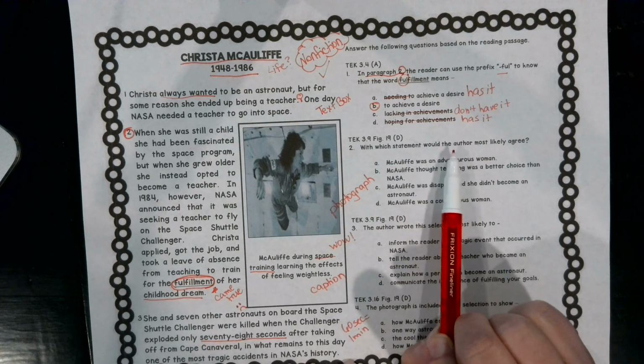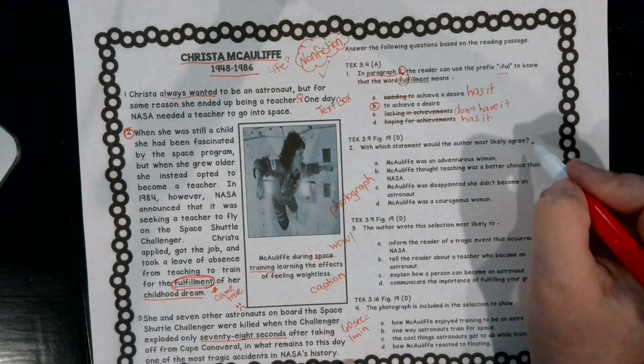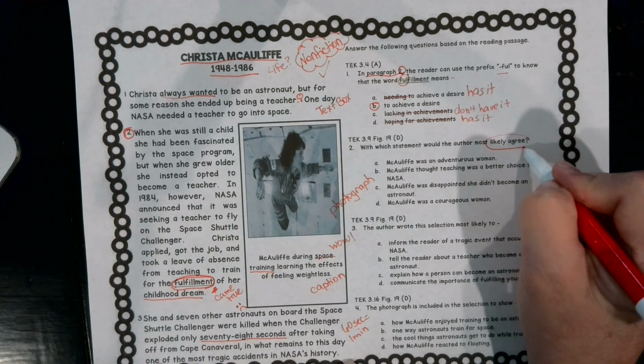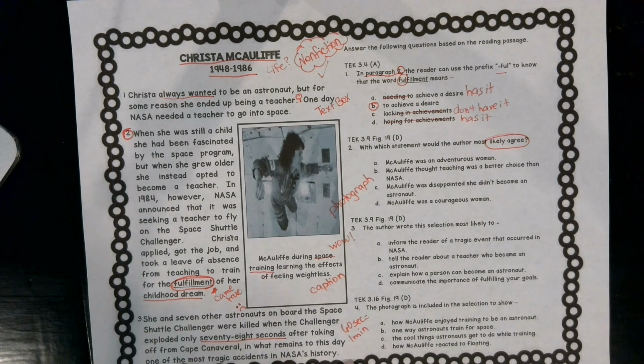Which statement would the author most likely agree with? So I want them to agree with something. Can you talk to the author? I know, I wish I could. I'd like to learn some more, but the author's not there. So this is a case where I'm going to have to take what I read in the story and what I already know and put them together. We call that making an inference.